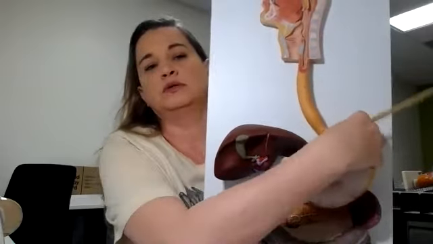We're going to possibly pop this stomach open. You'll see all of these folds in here. These folds are called rugae. Okay? They're throughout the whole interior of the stomach, and these are called your rugae.